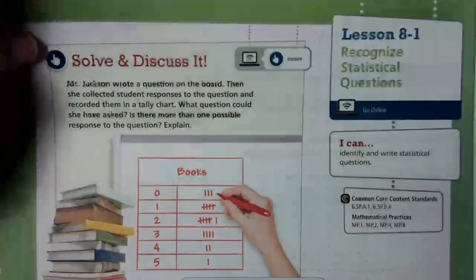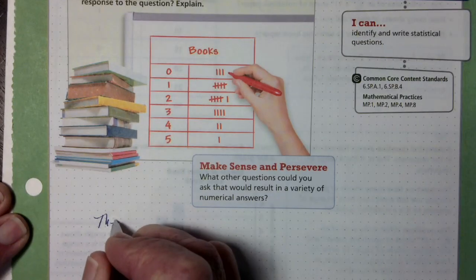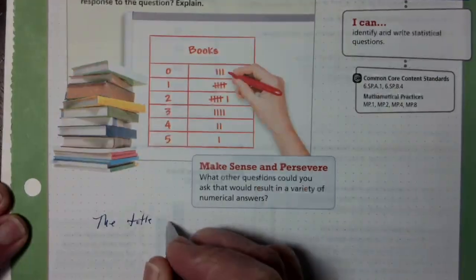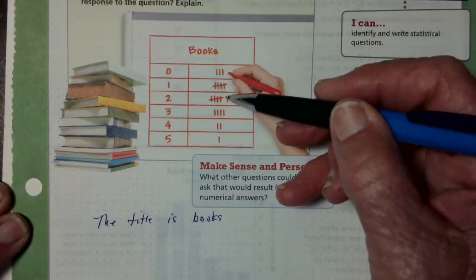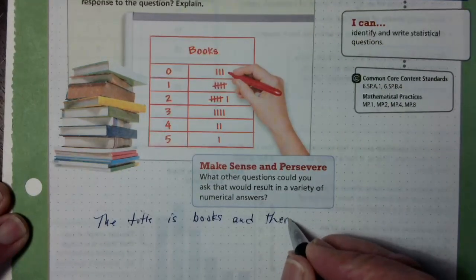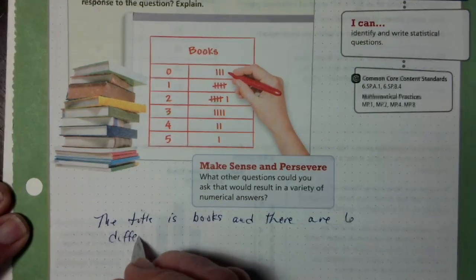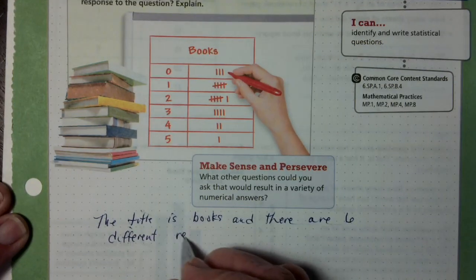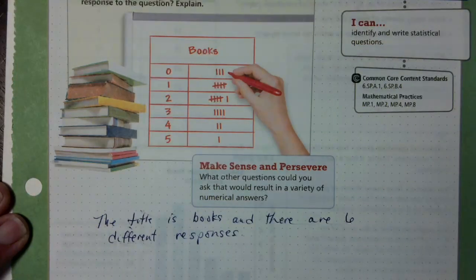All right, well, let's look at this tally chart. The title is books, so it's something about books. There are 1, 2, 3, 4, 5, 6 different responses. I know that just by looking at the chart.